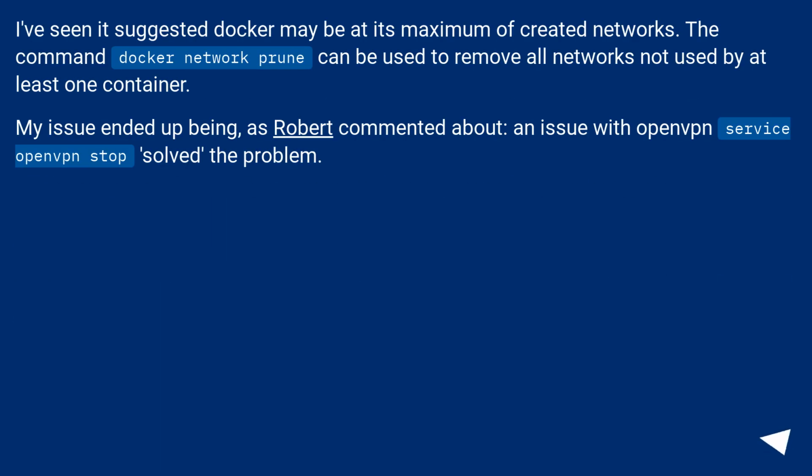I've seen it suggested Docker may be at its maximum of created networks. The command docker network prune can be used to remove all networks not used by at least one container. My issue ended up being, as Robert commented, an issue with the OpenVPN service. OpenVPN stop solved the problem.